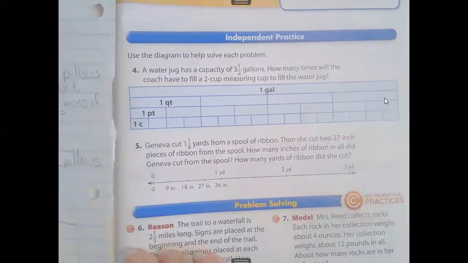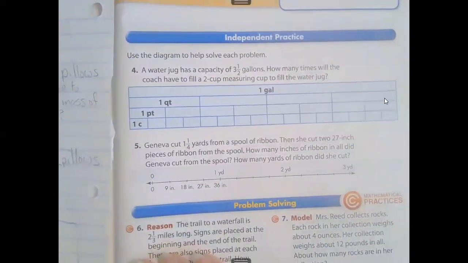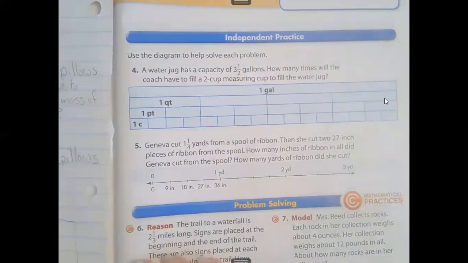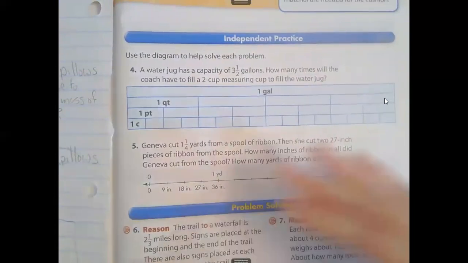A water jug has a capacity of 3.5 gallons. How many times will the coach have to fill a 2-cup measuring cup to fill the water jug? So here's what I want you guys to pay attention to.